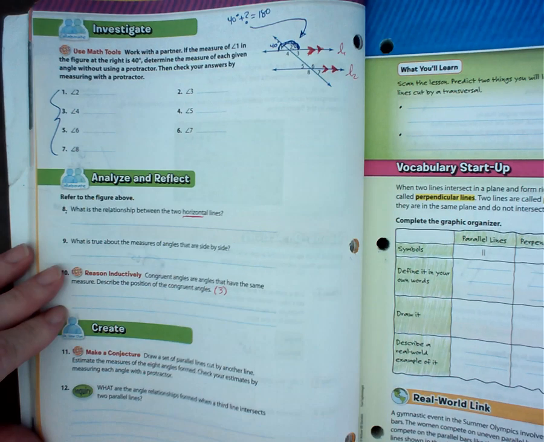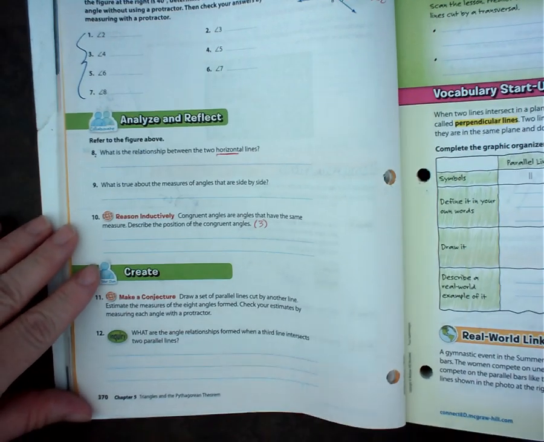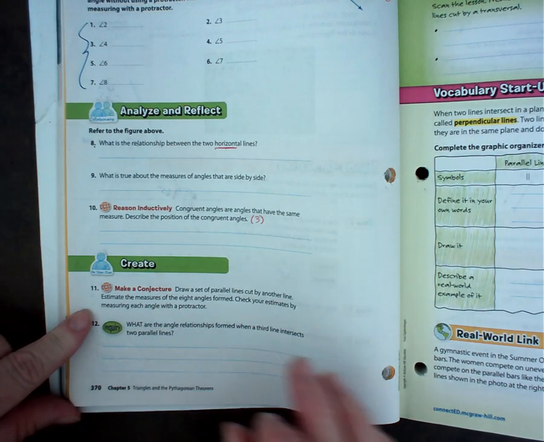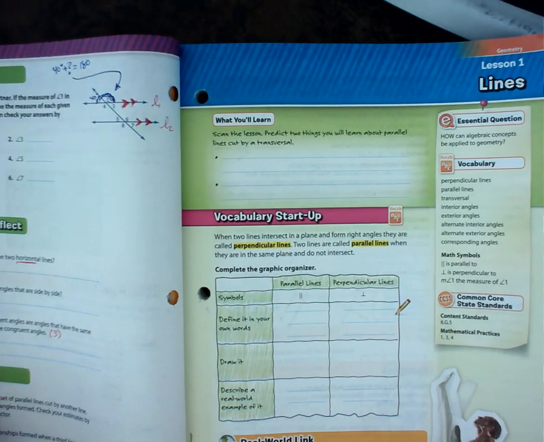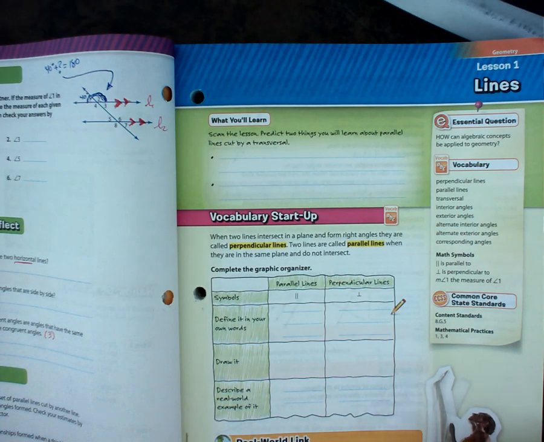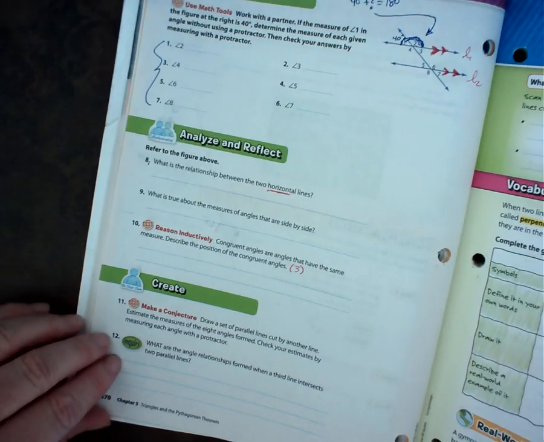And finally, create. Make a conjecture. Oops, I hit something here. Okay, sorry about that. I don't know why it's doing that.